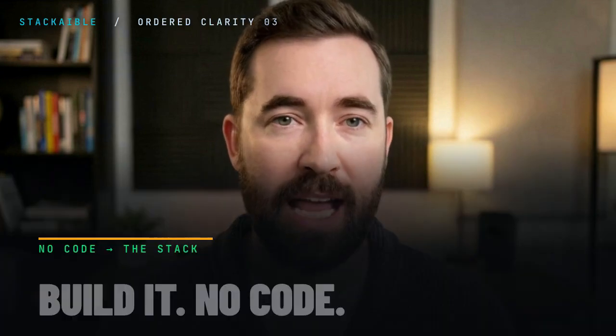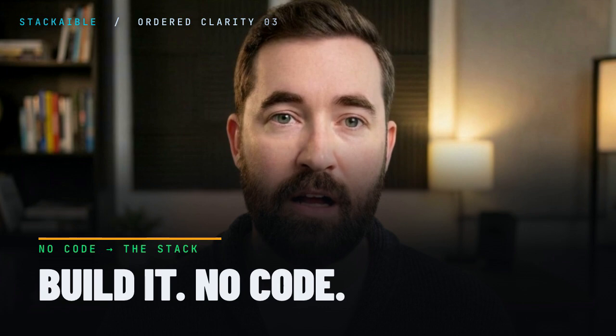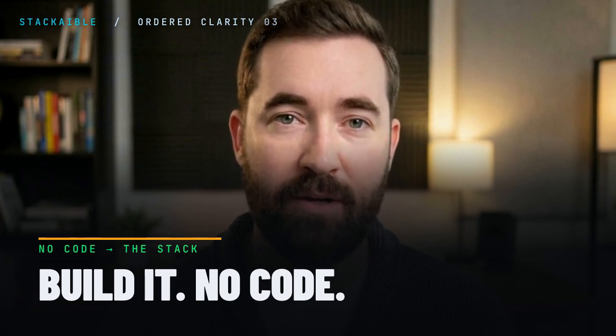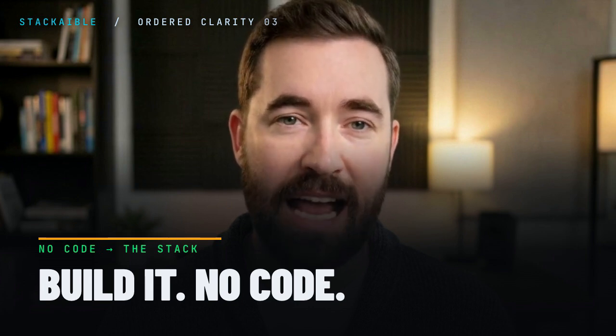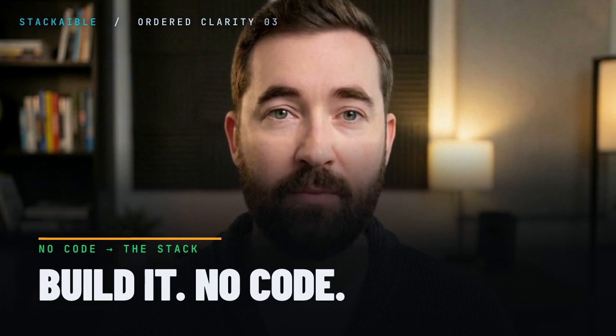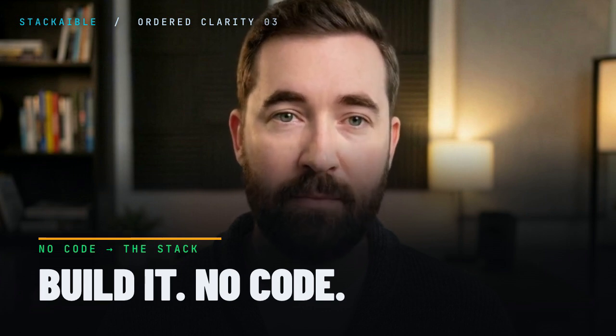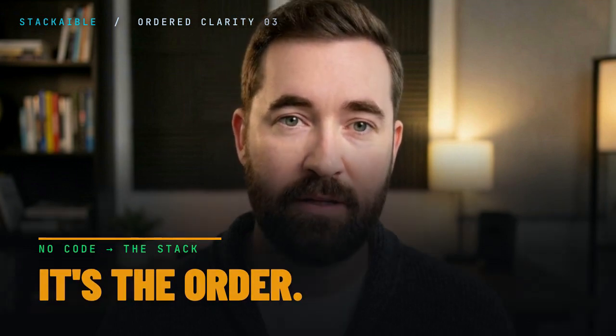You can build a working app, one a real person could actually use, without writing a single line of code. And I want to show you the exact stack to do it. But more than the stack, I want to show you the one mistake that makes 90% of no-code projects collapse before they ship, because it's not the tools, it's the order.